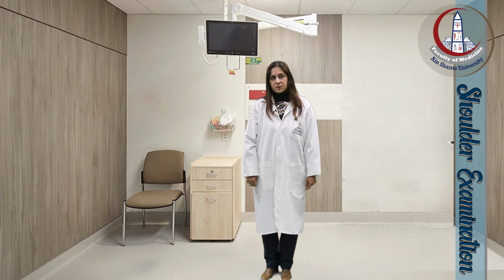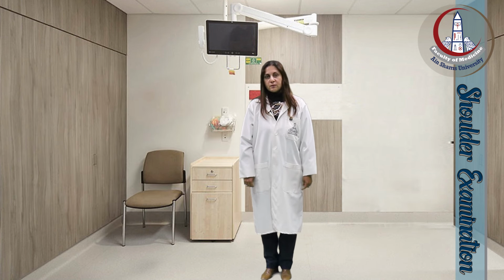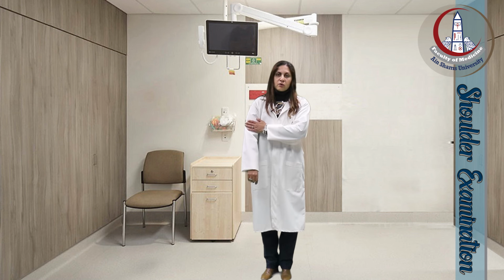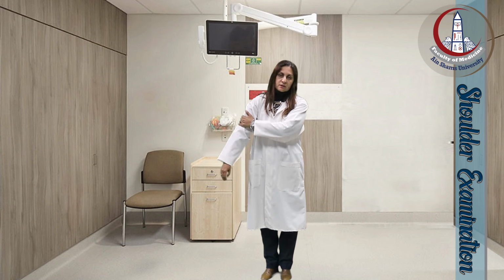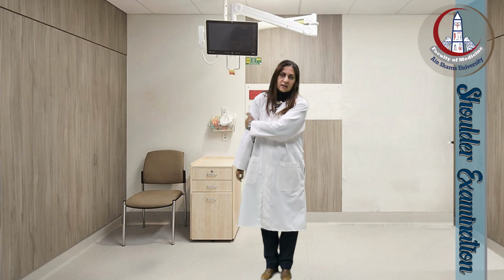Now all this movement around the shoulder joint should be checked also for muscle power, meaning doing resistance to the patient when attempting to perform flexion, abduction, adduction, and extension.